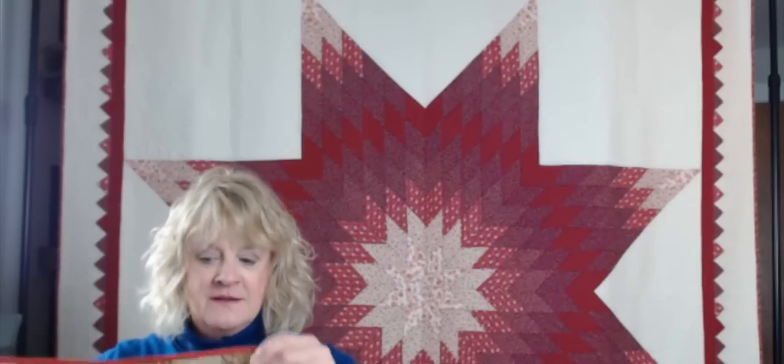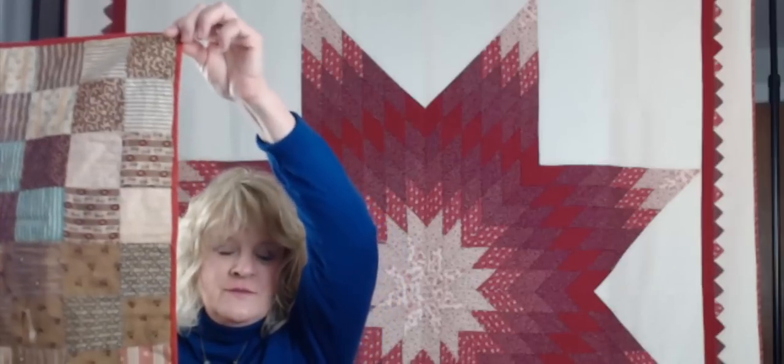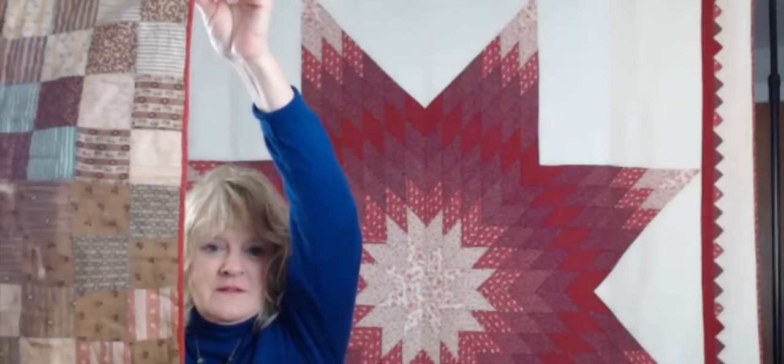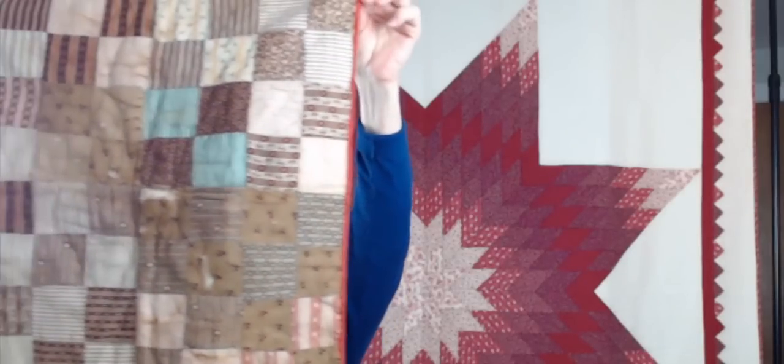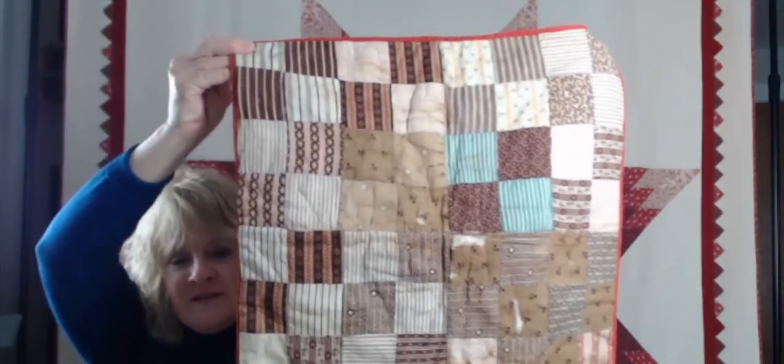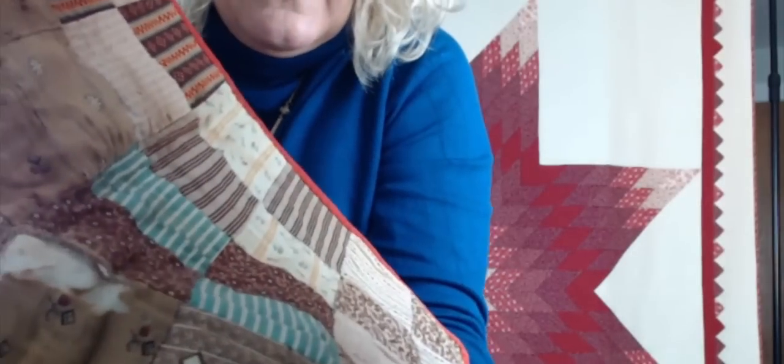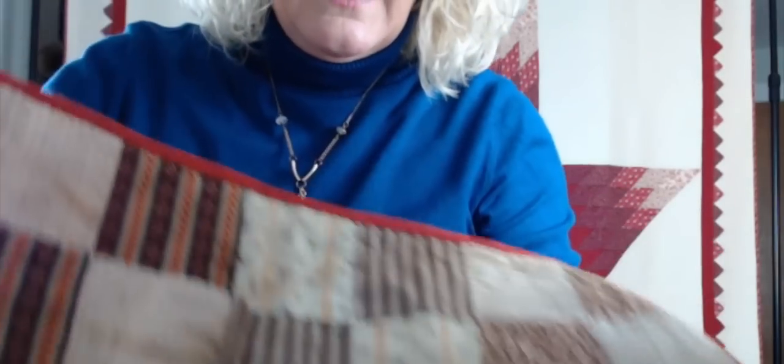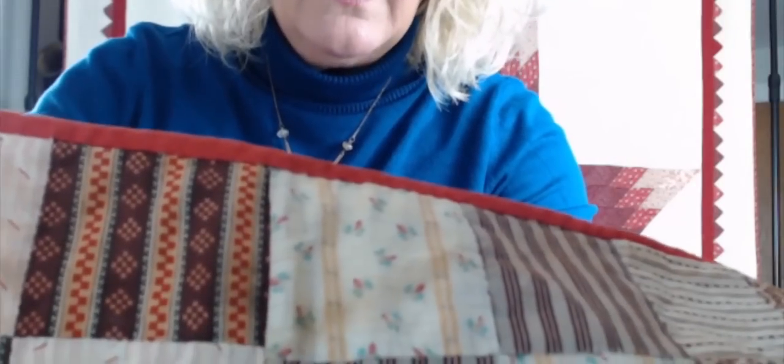I have some new acquisitions that I'd like to share with you. The first one is an antique doll quilt. This little doll quilt, I believe, is from 1870s, based on the fabrics. The poor little thing has some damage, but it doesn't matter to me. I love this fabric, so in any way I can preserve it, I will.